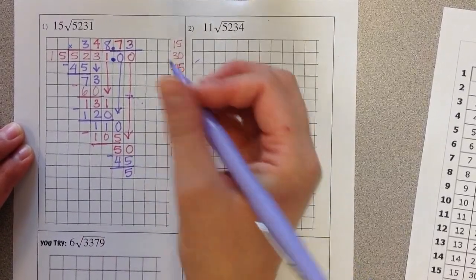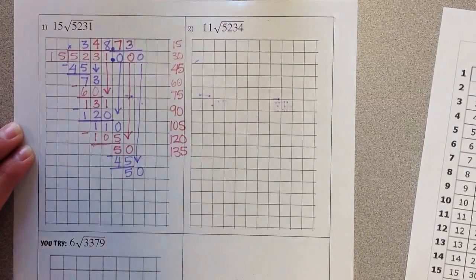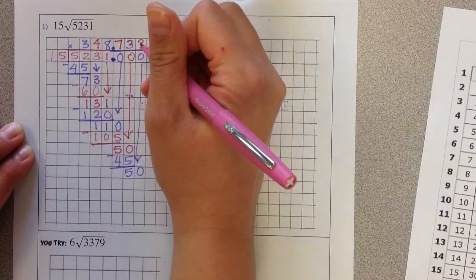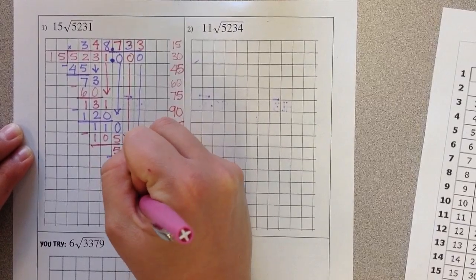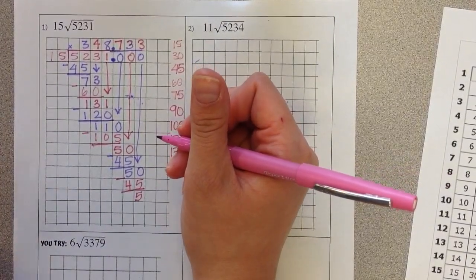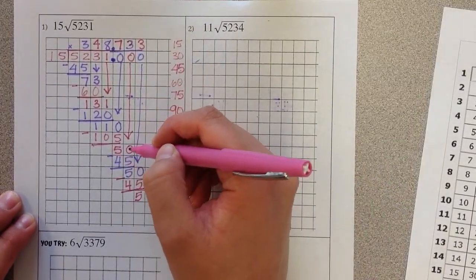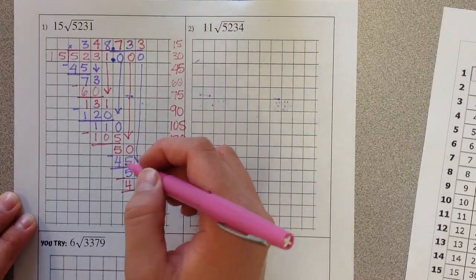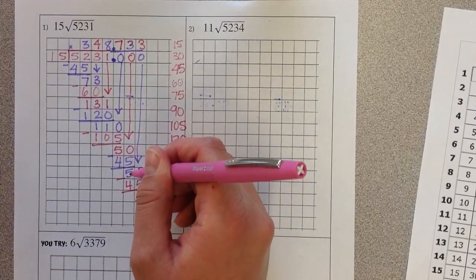Still have that remainder, so I'm going to add a 0, bring it down. 15 goes into 50 3 times. 3 times 15 is 45. When I subtract, I'm left with 5. And as I can see now, I'm developing a pattern. I keep having a remainder of 5, so I bring down a 0. 15 goes into 50 3 times, so then I'm left with 45. When I subtract, my remainder is 5.